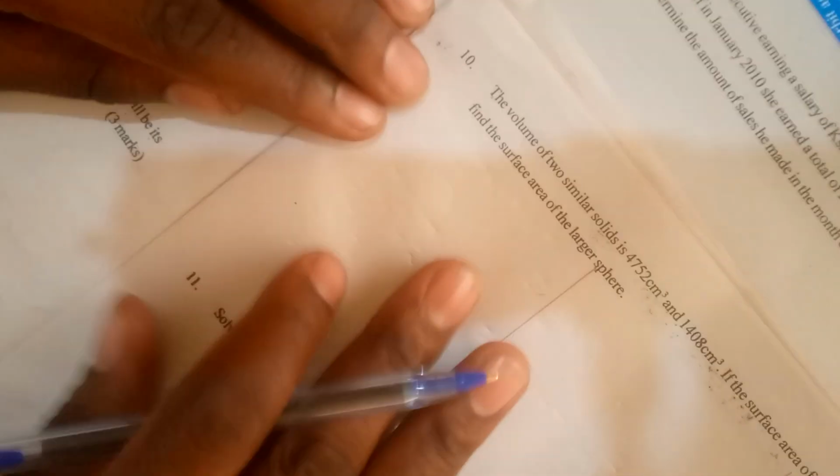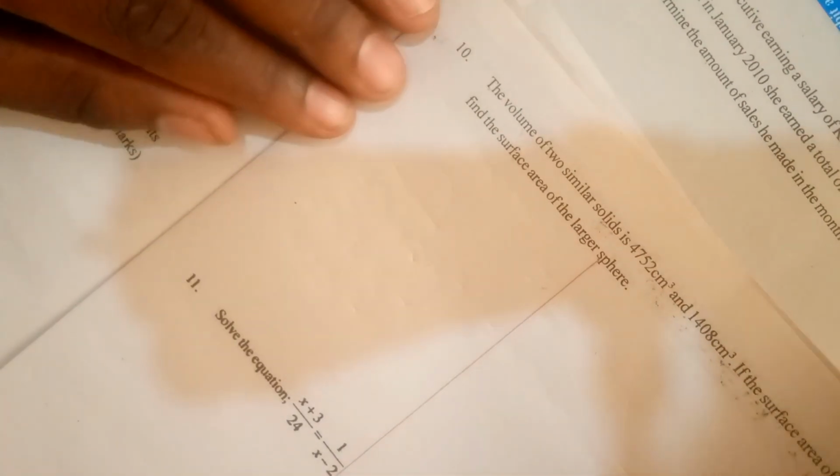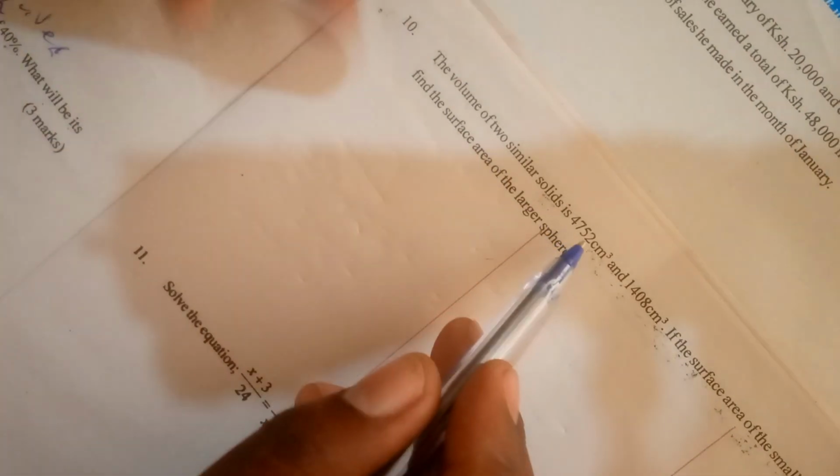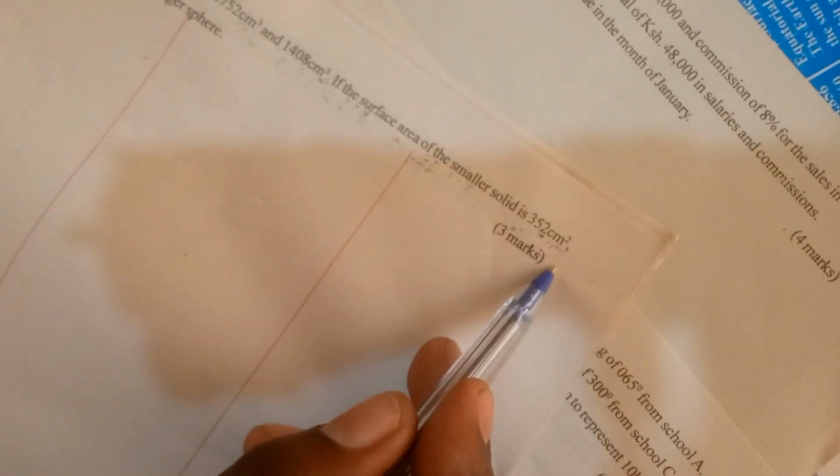Question number 10 here is a question on similarities and enlargement, a topic in form 2, which we must always work on. It is asking: the volume of two similar solids is 4752 and 1408 centimeter cube. If the surface area of the smaller solid is 352 centimeter square, find the surface area of the larger sphere. So this is very simple.